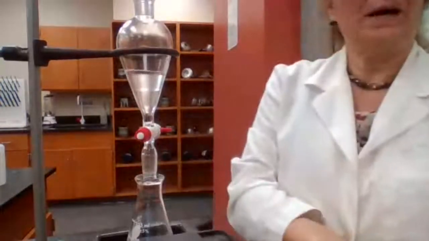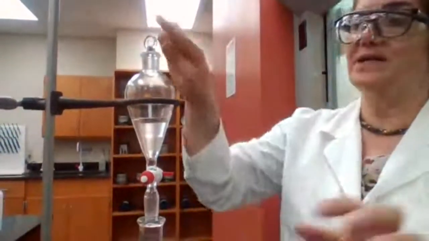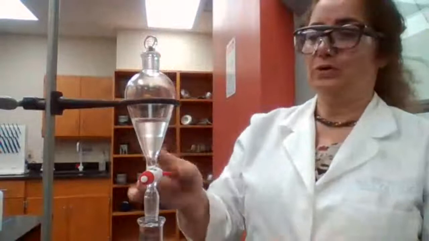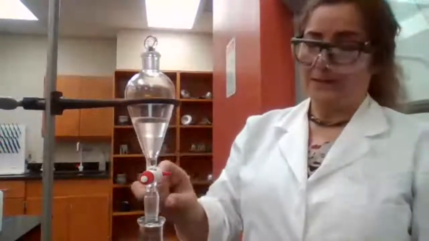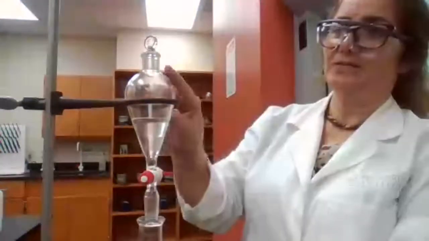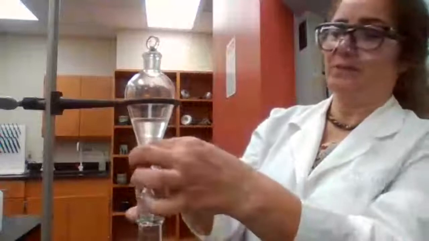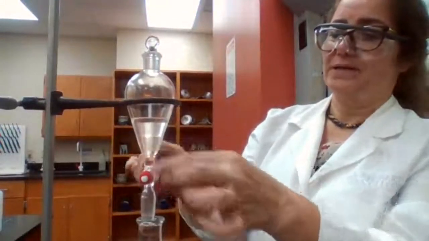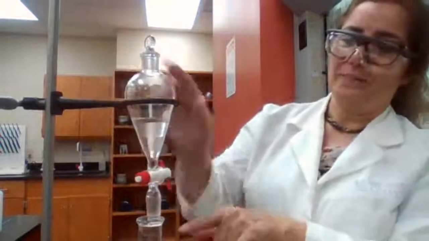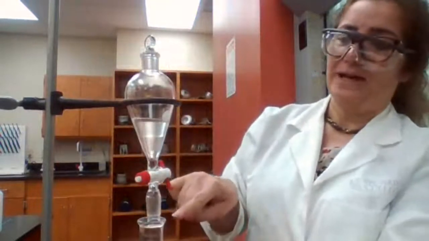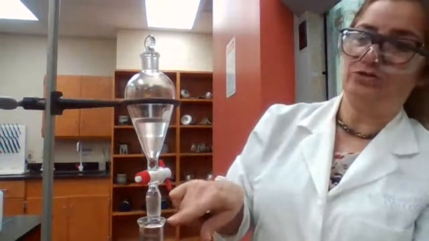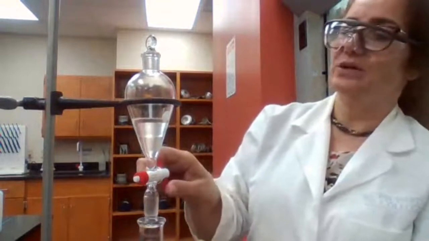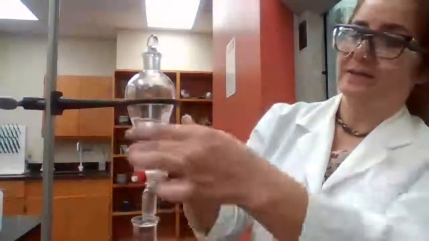I told you the glass stopper must be removed in order to drain the bottom layer. I'm going to try this without removing it, so you see what happens if you don't remove the glass stopper. See, the stopcock is open, but nothing is coming out. And then slowly we get one drop at a time, and it's not working. See?